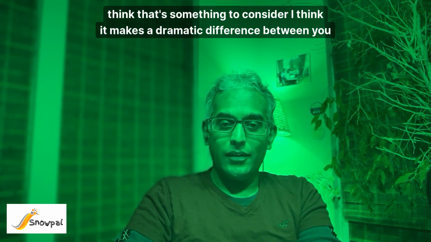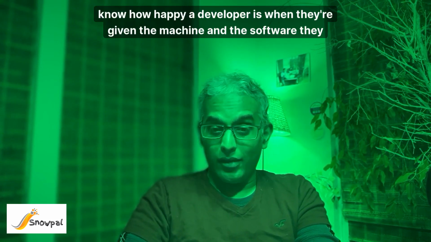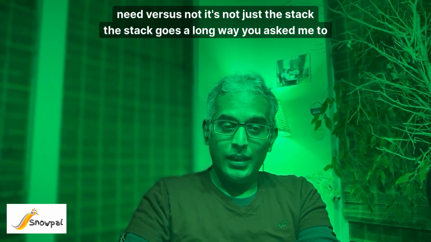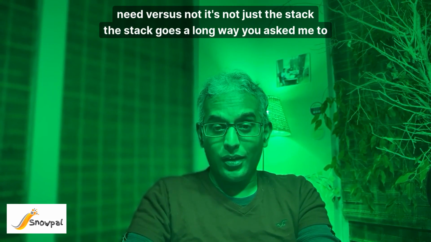I think it makes a dramatic difference between how happy a developer is when they're given the machine and the software they need versus not. It's not just the stack. The stack goes a long, long way.